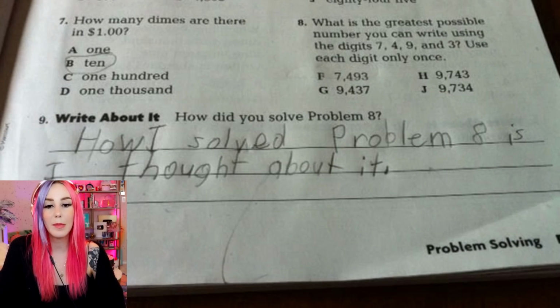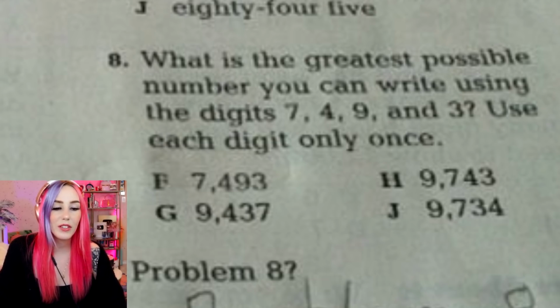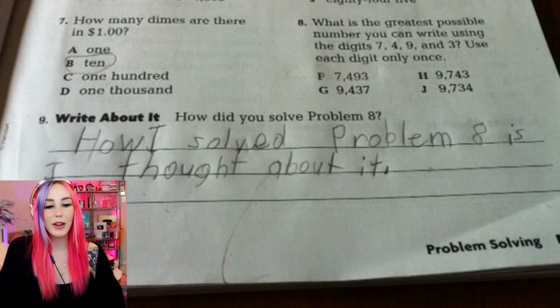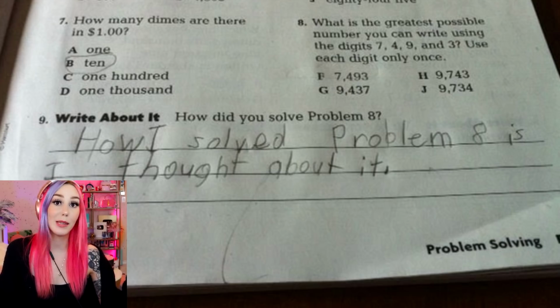How do you solve problem 8? How I solve problem 8 is I thought about it. And problem 8 is, what is the greatest possible number that you can write using the digits 7, 4, 9, and 3? That's easy. 9,743, obviously. But also, how do you even explain how you just put things in number order? I guess you just write, I put them in number order.